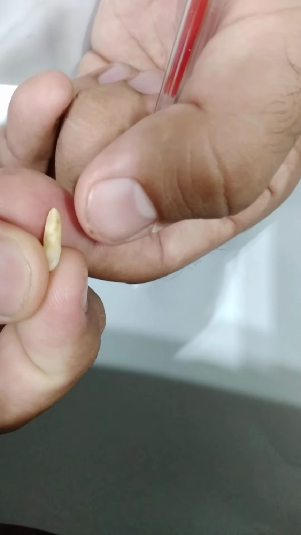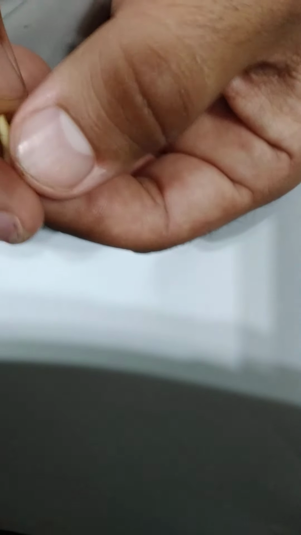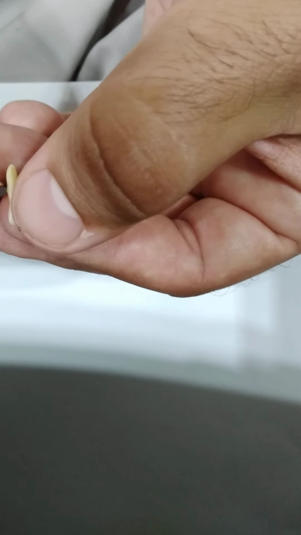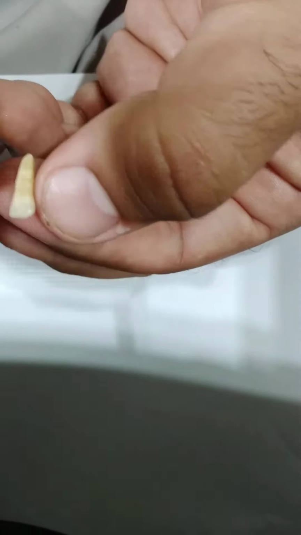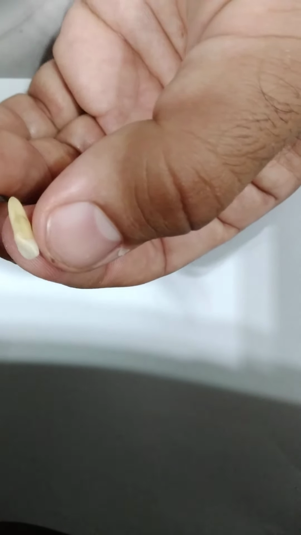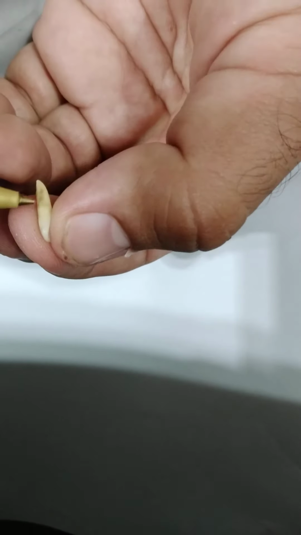This is the labial surface of the root, which is convex. This is the lingual surface of the root, which is convex. The mesial surface or proximal surface of the roots are flattened.